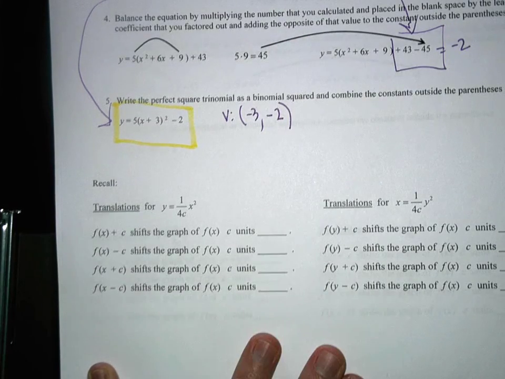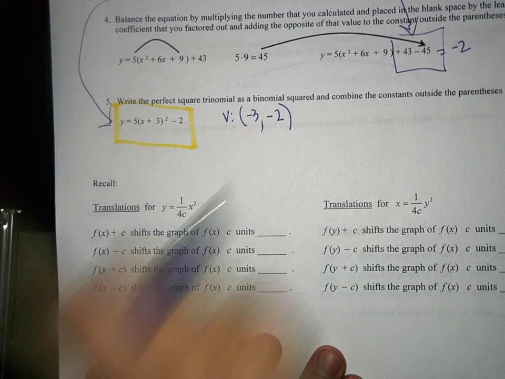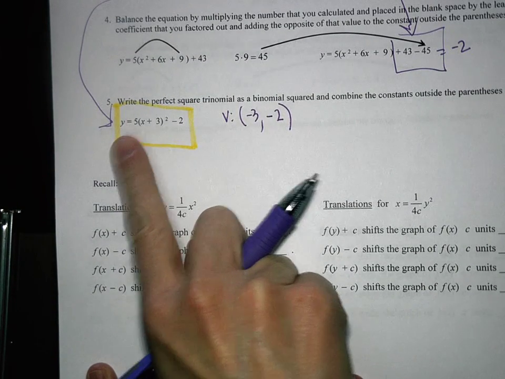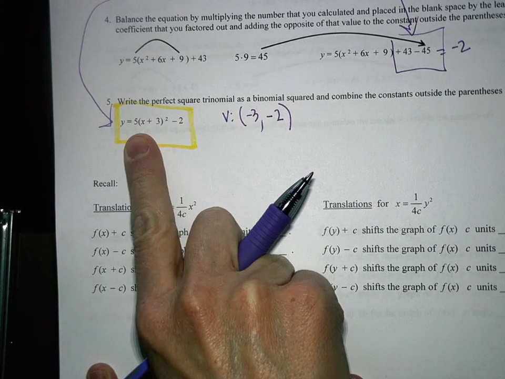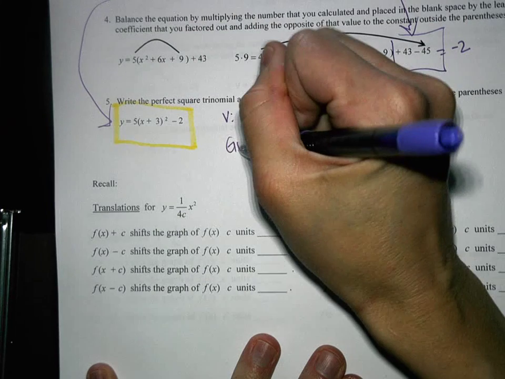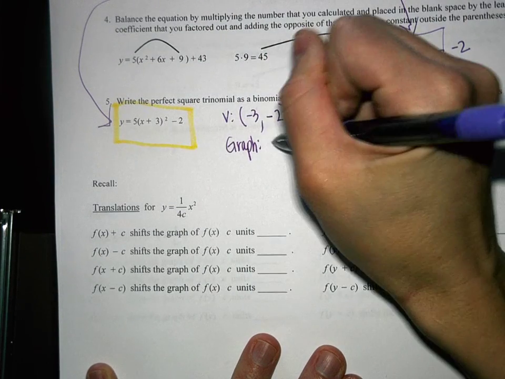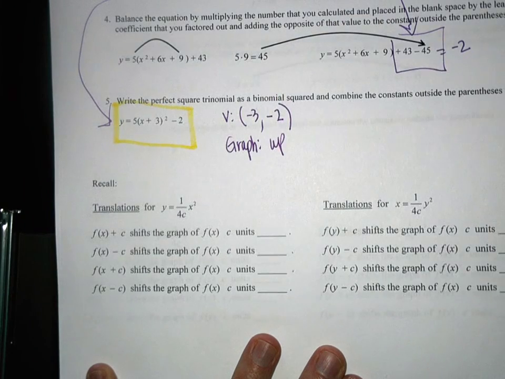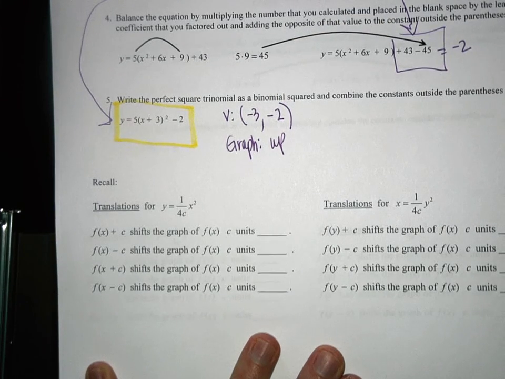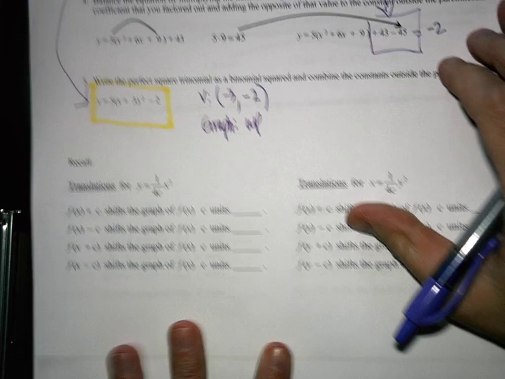They also ask you, what's the direction of this parabola? Since it's y equals, and my a value in front is positive, this graph would be going what direction? So hopefully you set up. So I'm going to write up there. And then we have our equation. So we'll practice this here a little more.